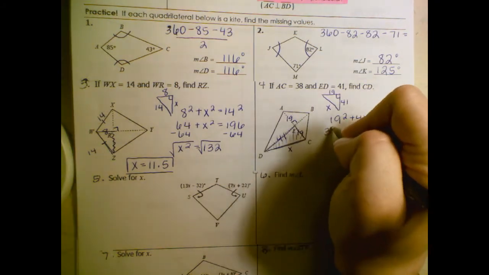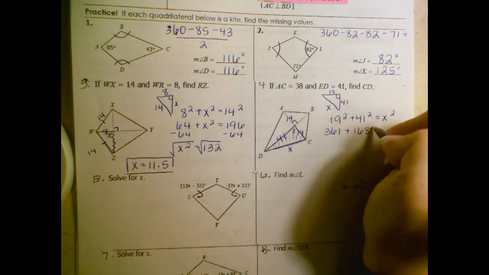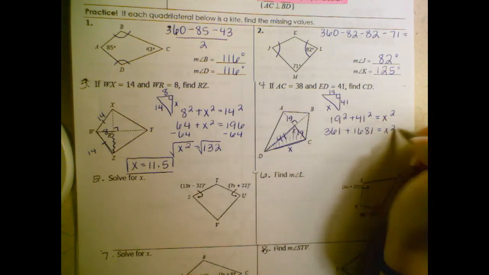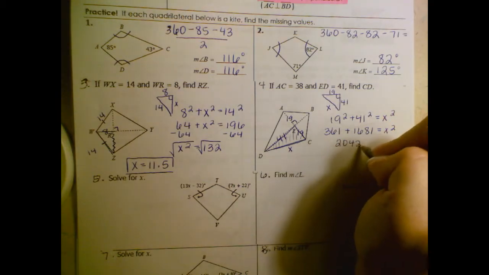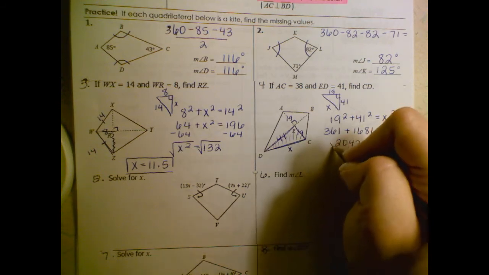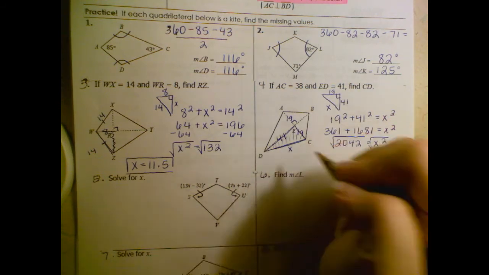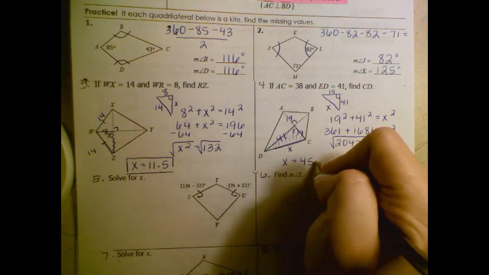19 squared is 361. 41 squared is 1681. Combine those two, 2042. And to get rid of the square, I square root, to where I should get x equals 45.2.